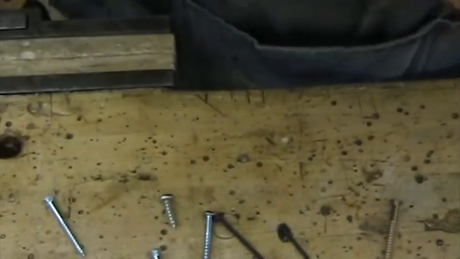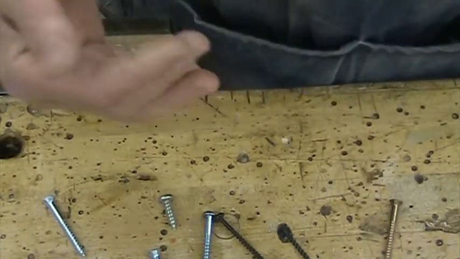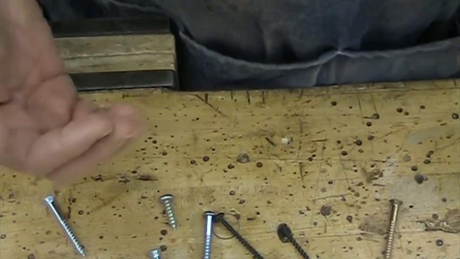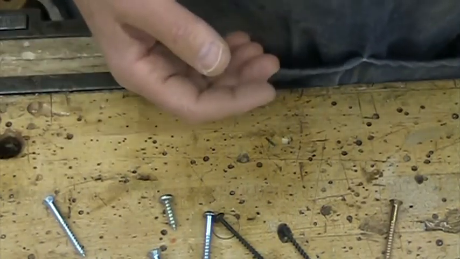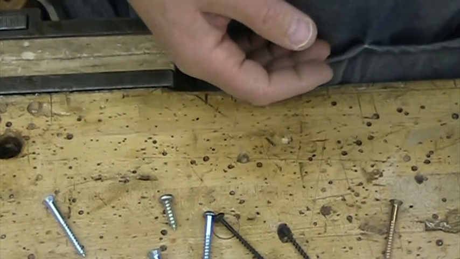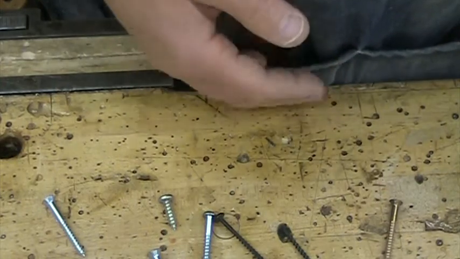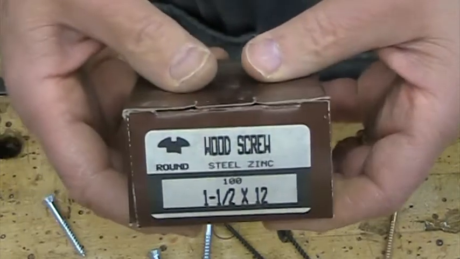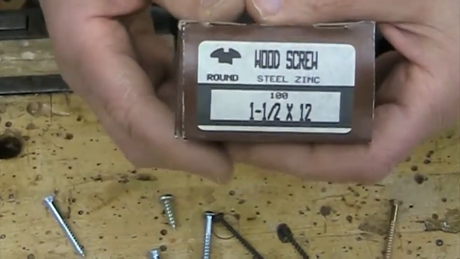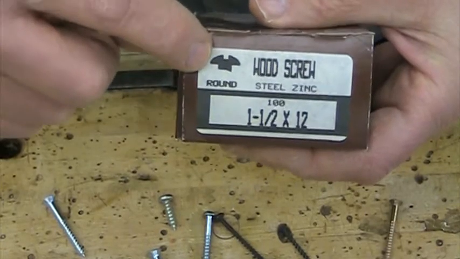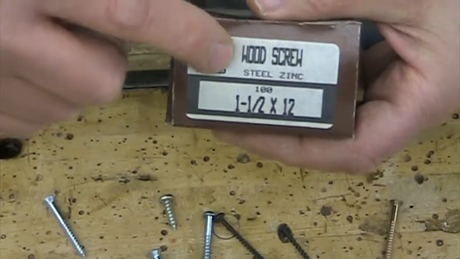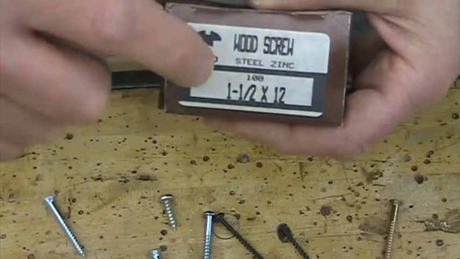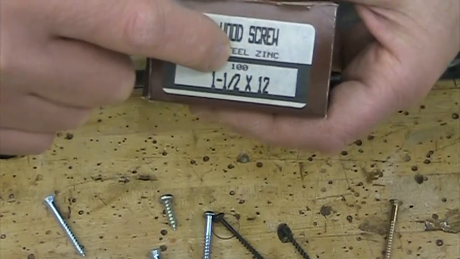Now, let's talk about how screws are sized. When you buy screws, they're a lot like wire brads that we talked about in the last video, where the length is in inches and the diameter is with a screw number. And these numbers are common to screws. For example, here's the end of a box. This is a box of round head wood screws. They're showing you here it's a round head wood screw. It tells you the finish on it. Steel. It's made out of steel and it's got a zinc coating. There's 100 screws in the box.